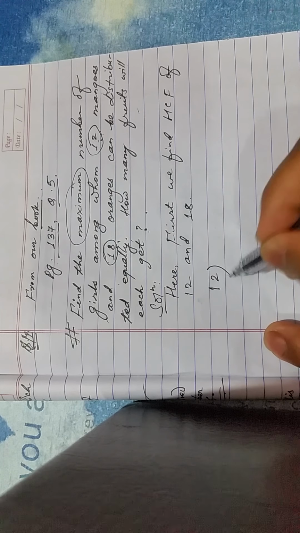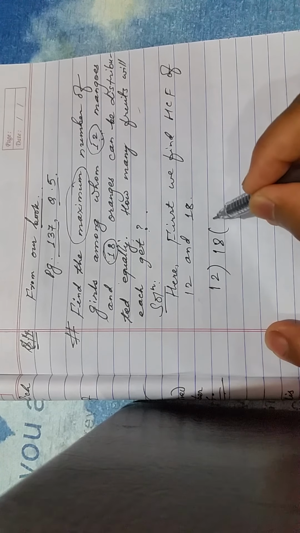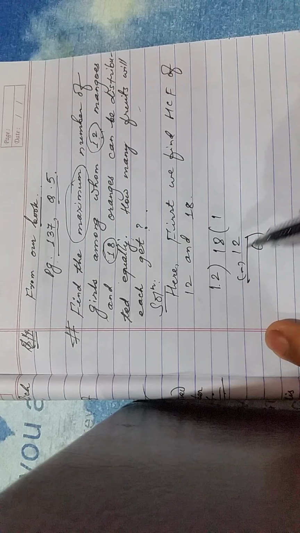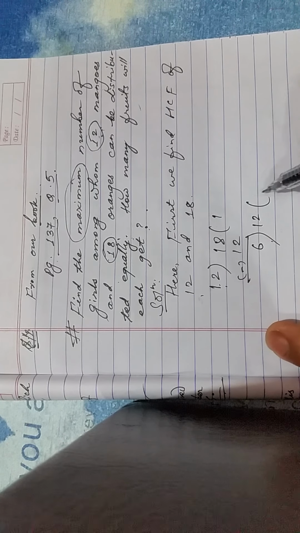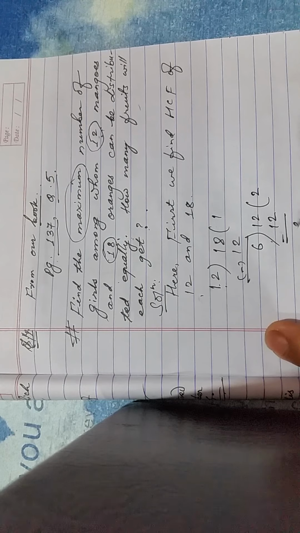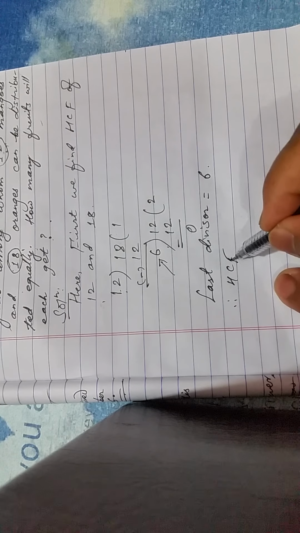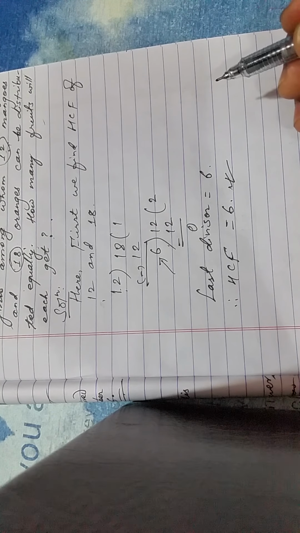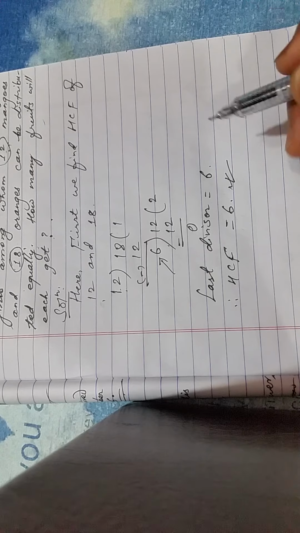Again I will choose the division method. 12 divides 18, you already know that. I am doing it a little bit fast, because now you have already understood. 12 comes down and 6 to the 12, remainder is 0, last divisor is 6. The same thing you will write: the last divisor is equal to 6, therefore HCF is equal to 6.